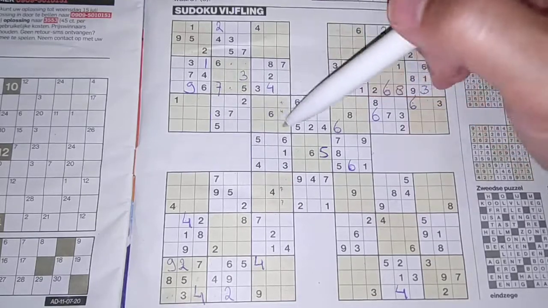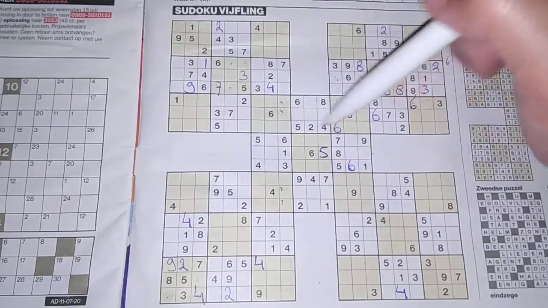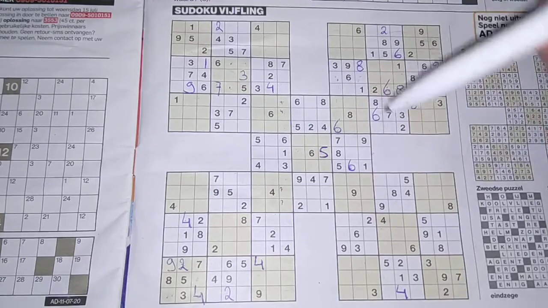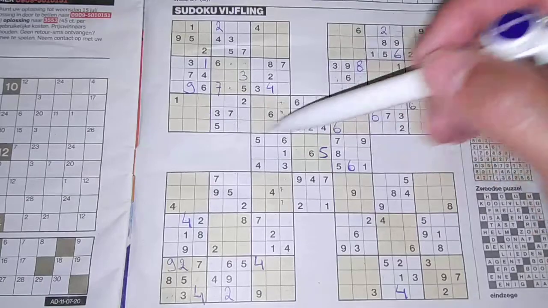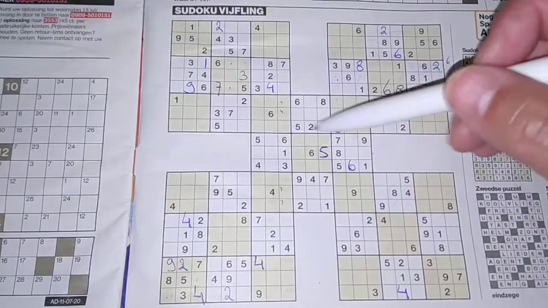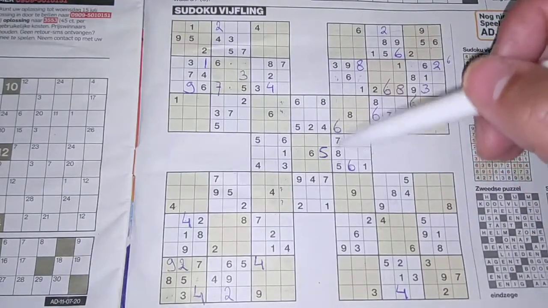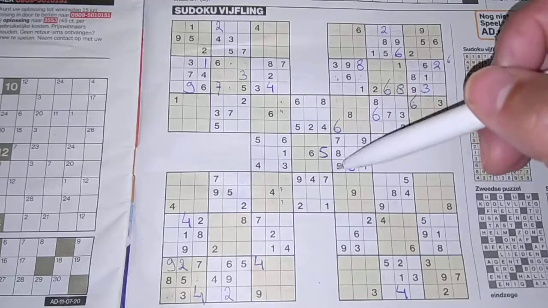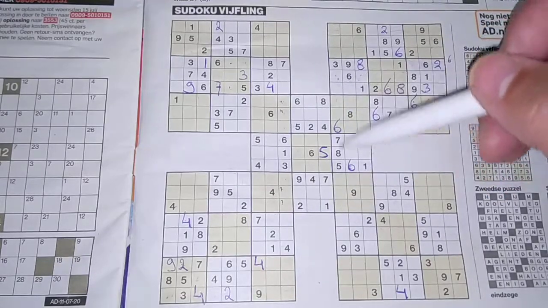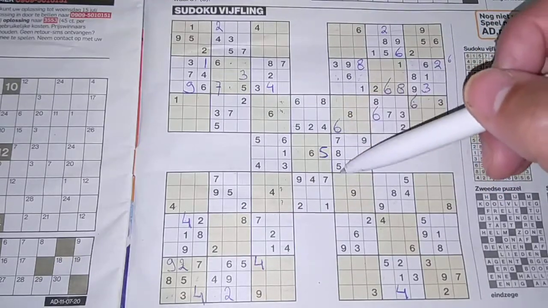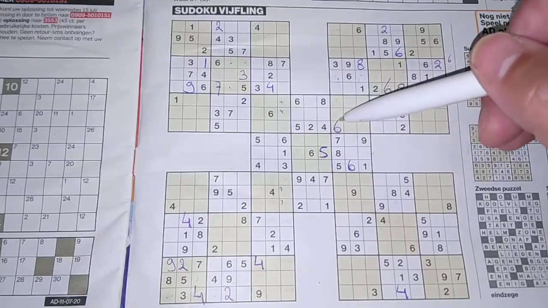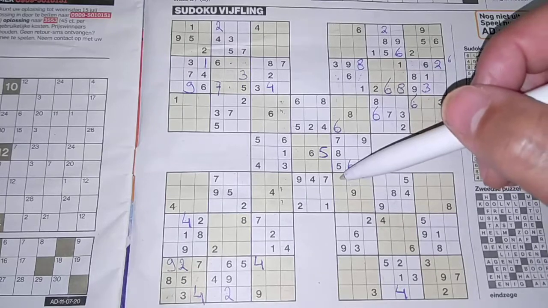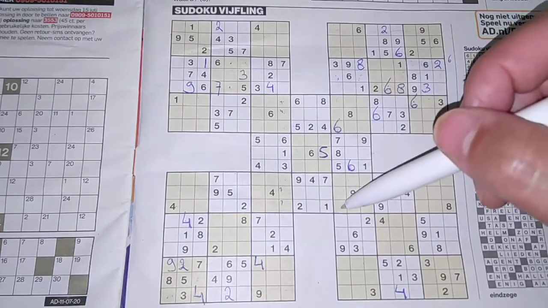Let me see. In this row, we have here a 2, here a 5. No, I cannot do anything. Let's see these 3 numbers in this column. 6, 7, 8, 5. We have a 3 here, so no 3 in these 2 boxes. So the 3 could be in one of these 3 boxes.